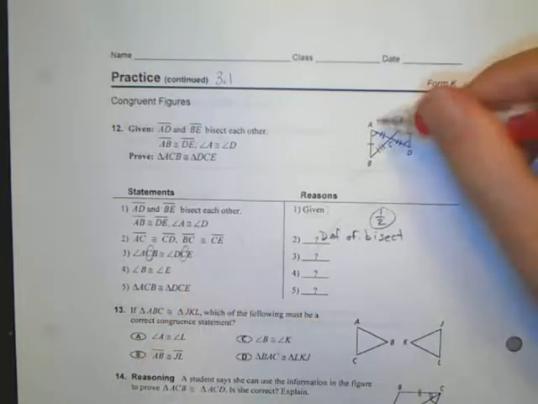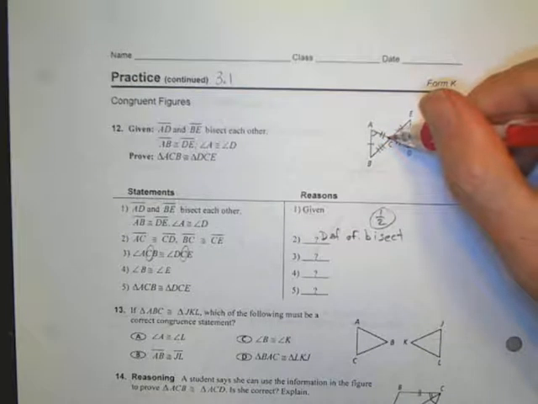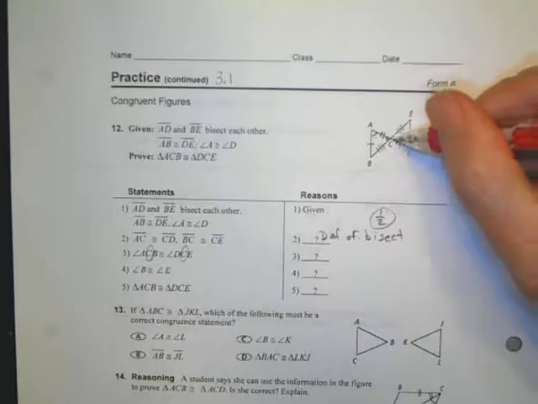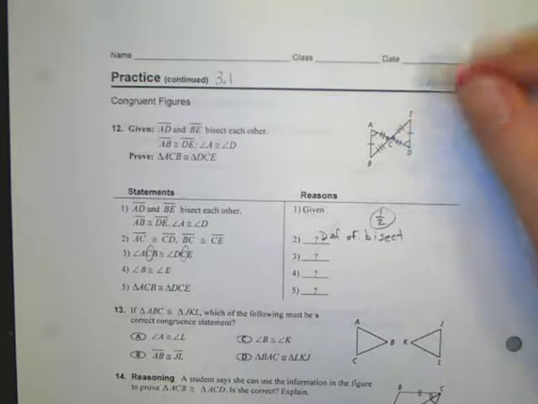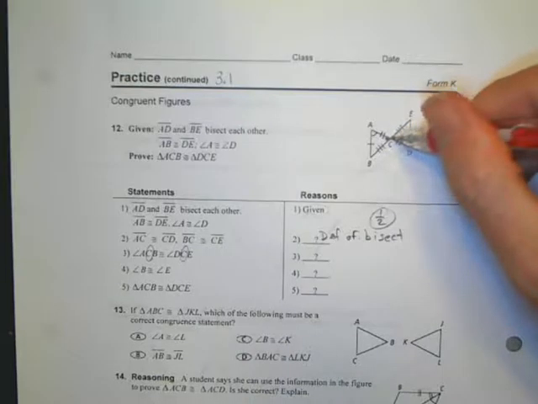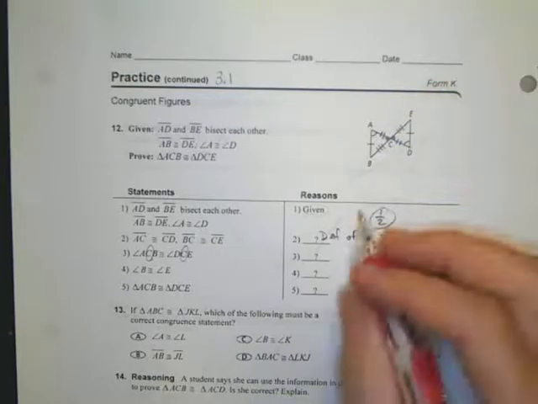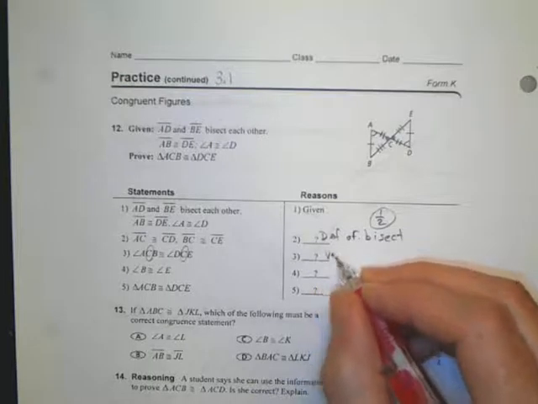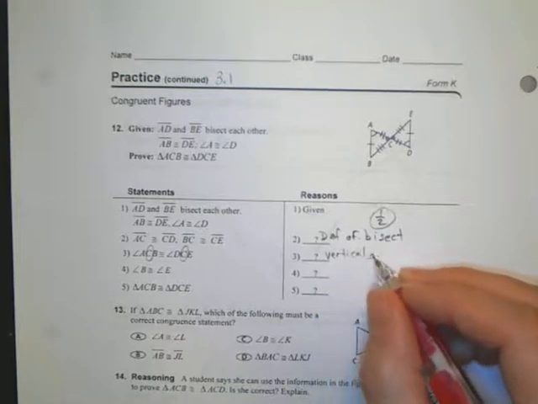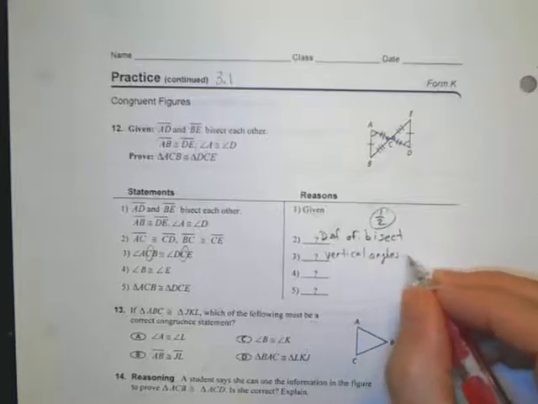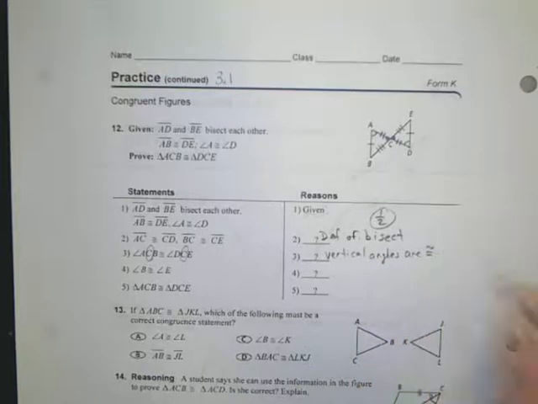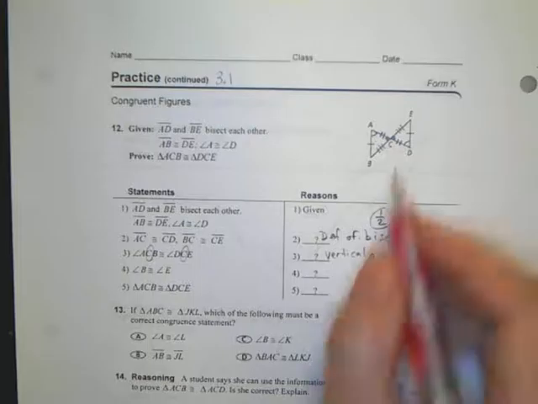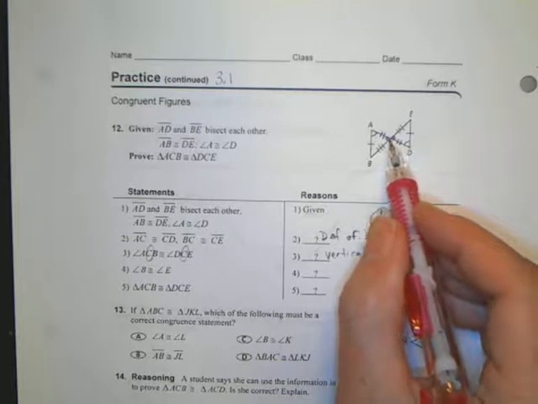So it's saying that angle ACB is congruent to angle DCE. That's going to be true because the two angles that are across from each other and share the same vertex, sorry, wrong word there, are going to be the same, and that's because vertical angles are congruent. And that's how you'd write that out. Because vertical angles are congruent, they're going to be the same.